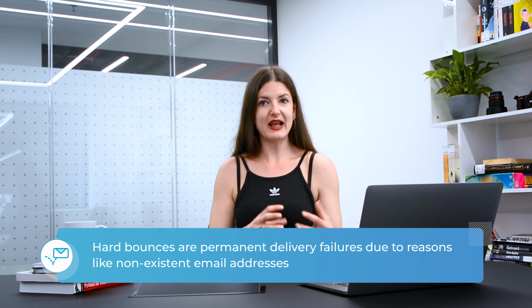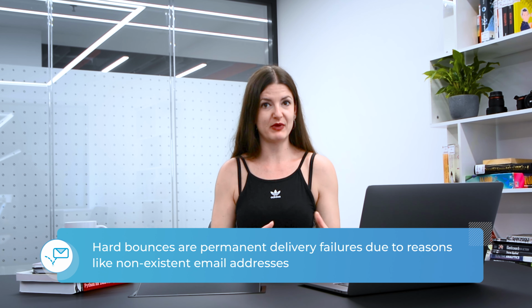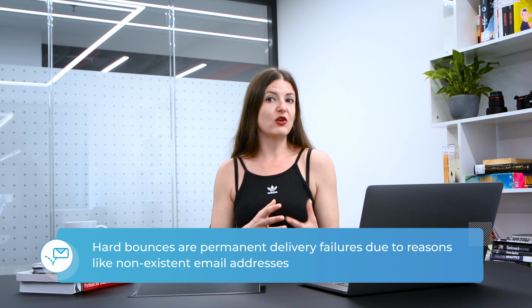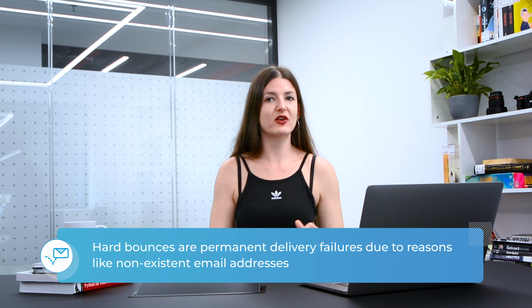The hard bounces are your fault. They occur when an email fails to be delivered due to permanent reasons. An invalid or non-existent email address is one of those reasons. These bounces are typically caused by factors like typos in the email addresses or accounts that are no longer in use. A hard bounce pinpoints faults in your list hygiene, and high bounce rates could showcase flaws in your list quality as a whole. Cleaning your list will minimize the possibility of hard bounces.